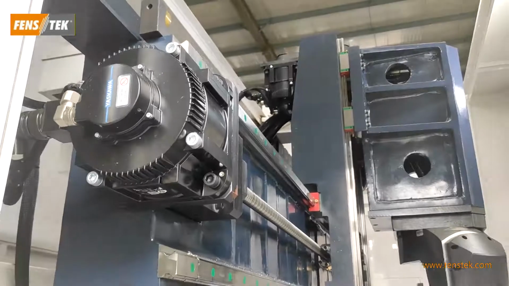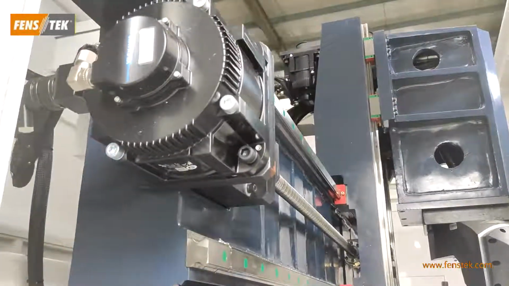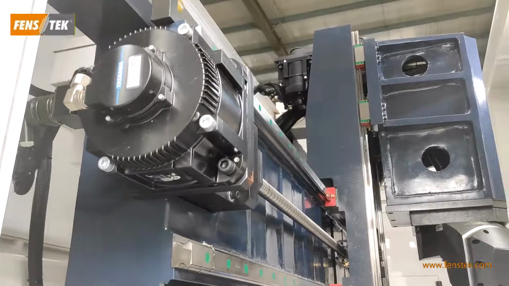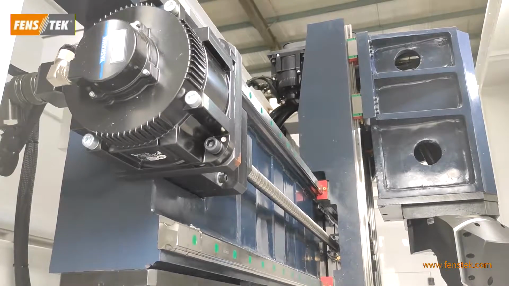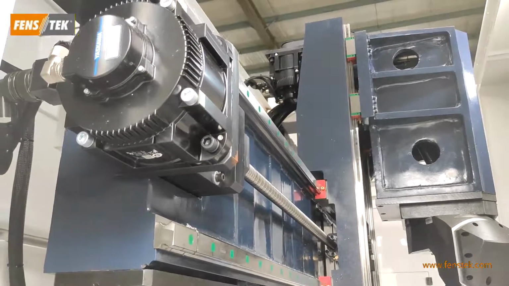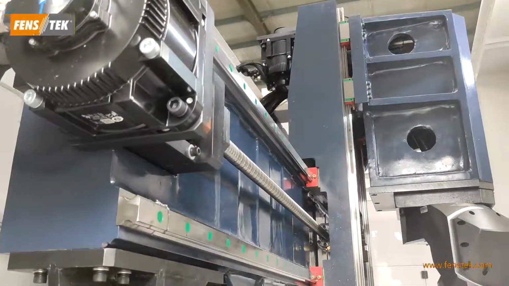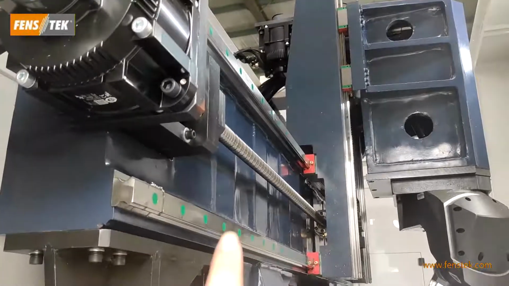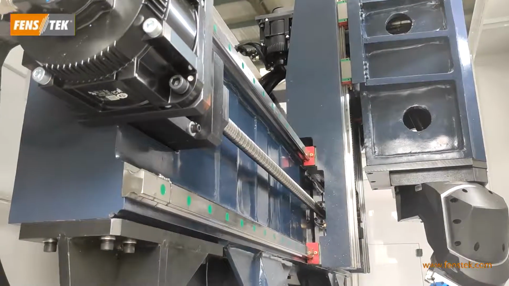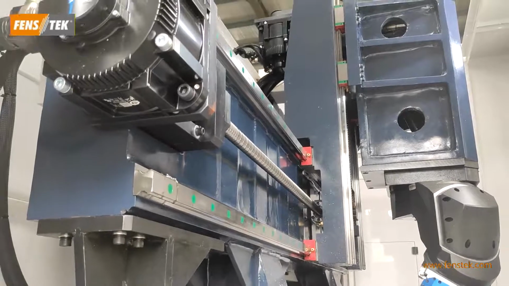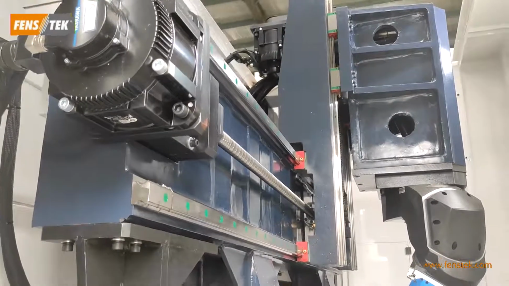Also, for the motion system, we adopt ball screw and square linear rail. It has the advantage of high precision, more stability and more reliability.